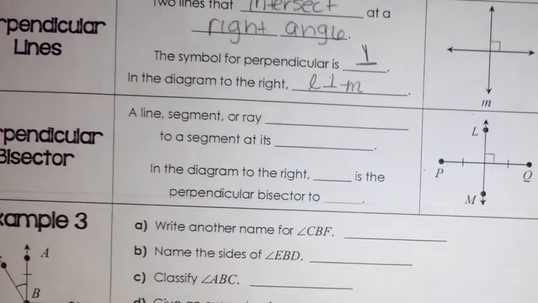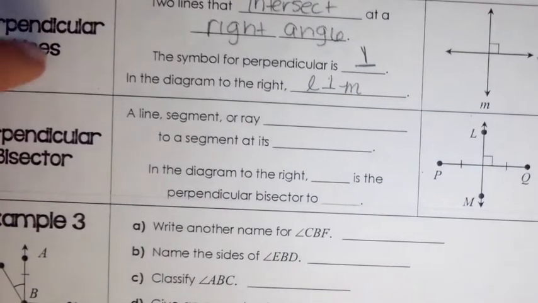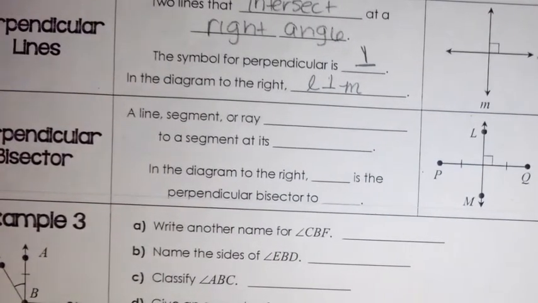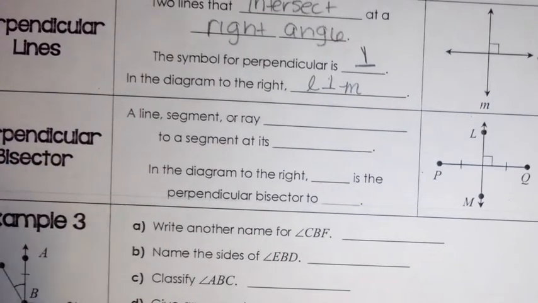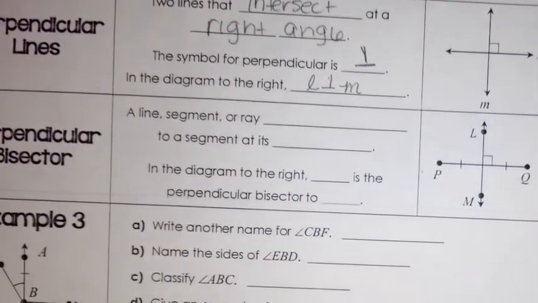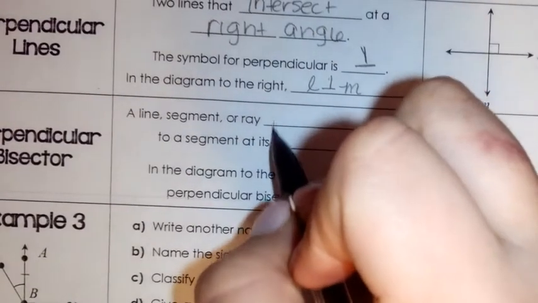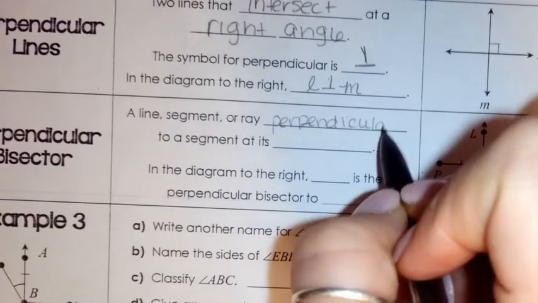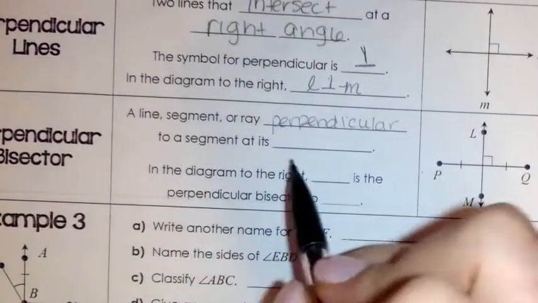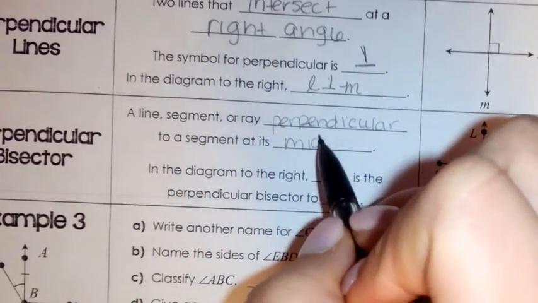So a perpendicular bisector is like a perpendicular line where they make right angles, but we have the word bisector in here, so something's going to be cut in half. So a line, segment, or ray perpendicular to a segment at its midpoint.